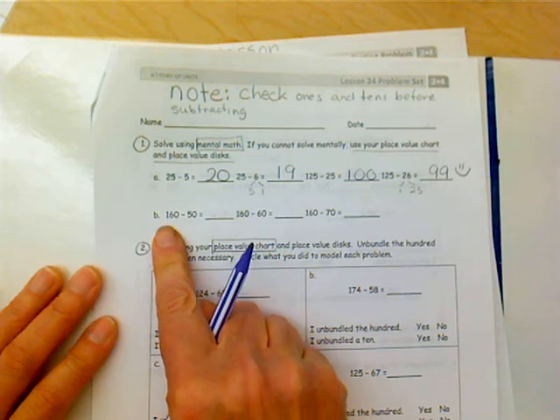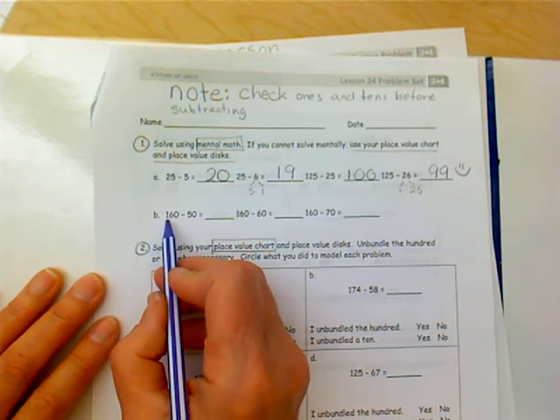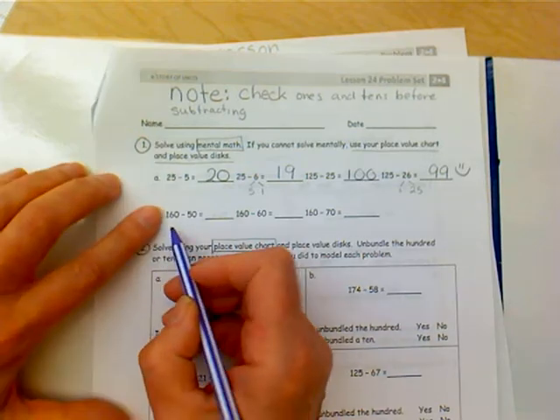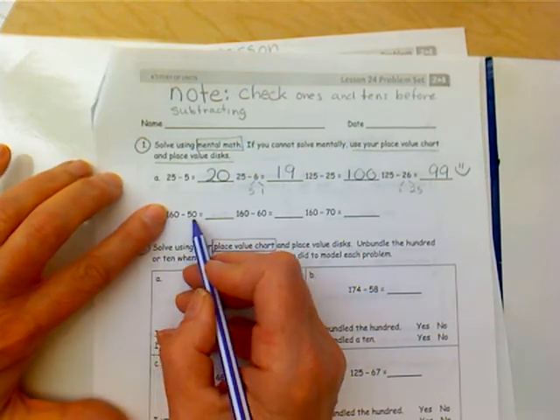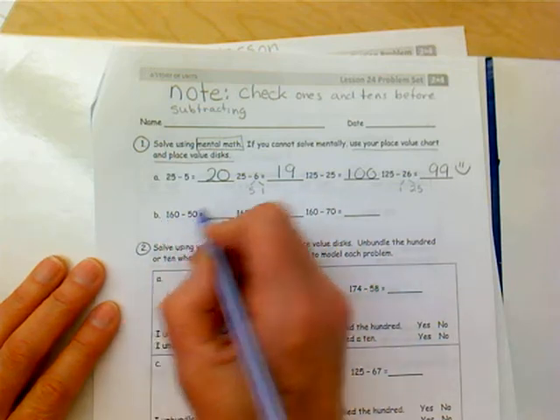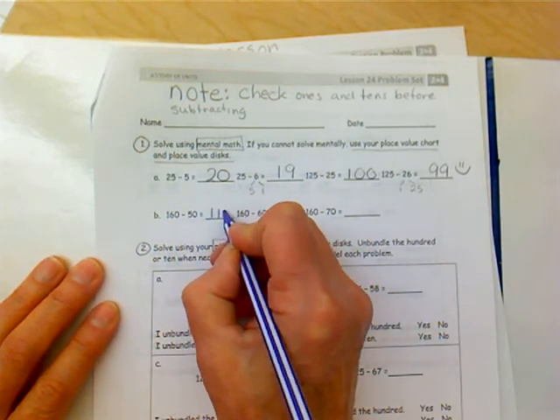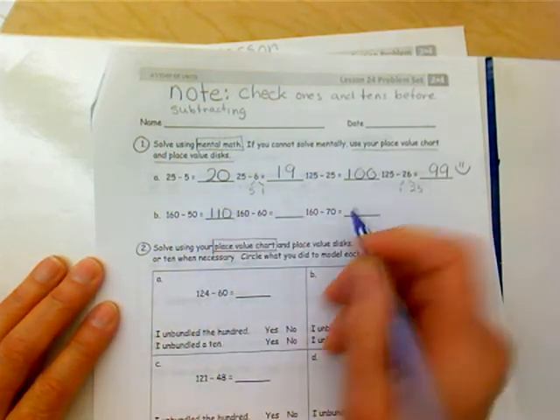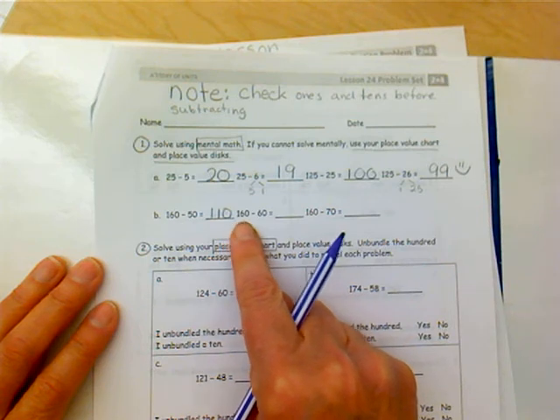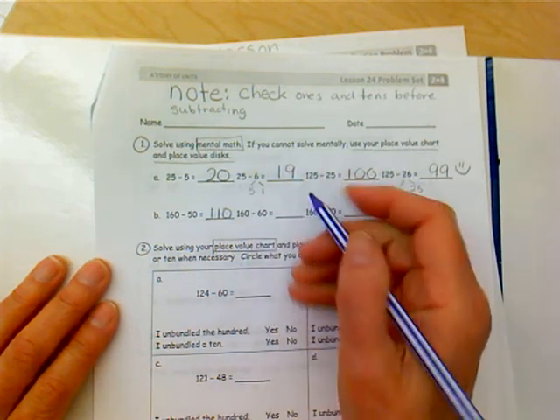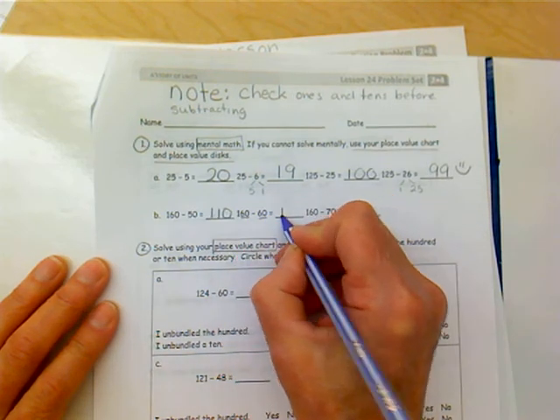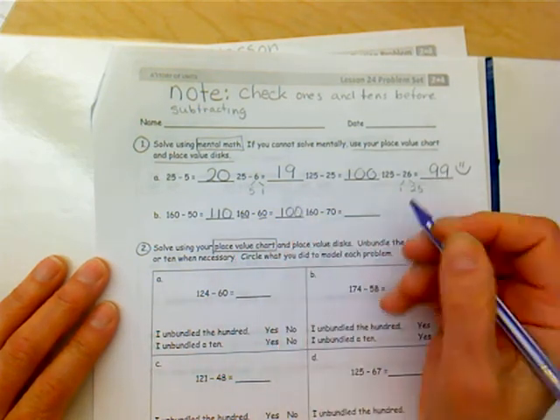We're going to come down to problem B. Easily done here. 160 take away 50. Well, that's just like 6 tens take away 5 tens gives me 10 tens. No hundreds, so I know that's going to be 110. And 160 take away 60, well, that's going to be easy because I've got 60 and 60. That leaves me with 100.